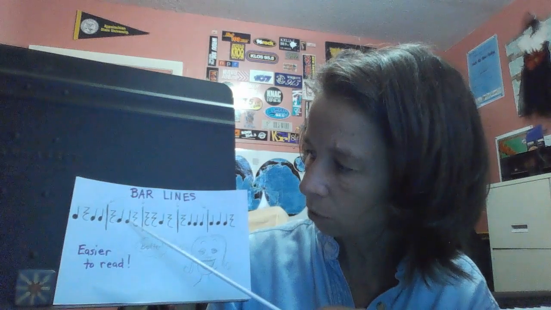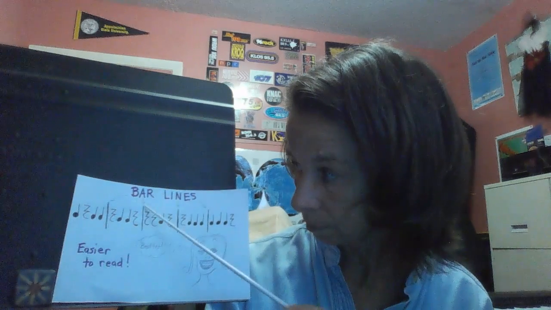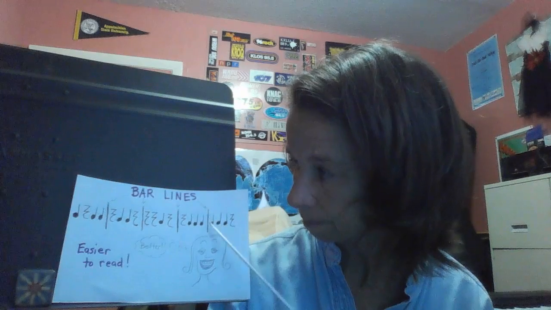Also, you can see right away that it's a 4 count because there are 1, 2, 3, 4 beats in each measure, so we know it's a 4 count. So that's what bar lines do, and that's all they are. These lines right here. Those are the bar lines. That was pretty easy, right? Yeah. No biggie.